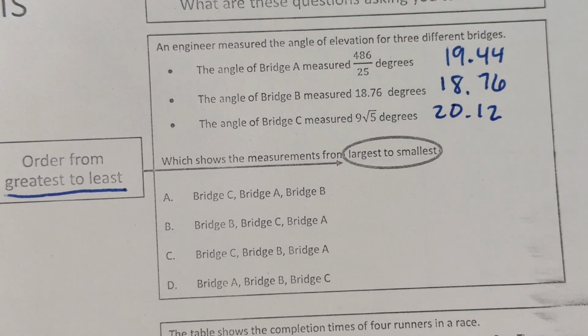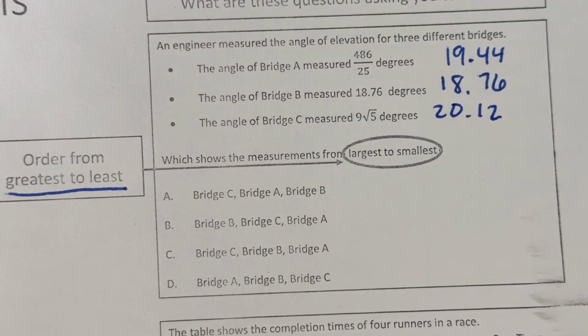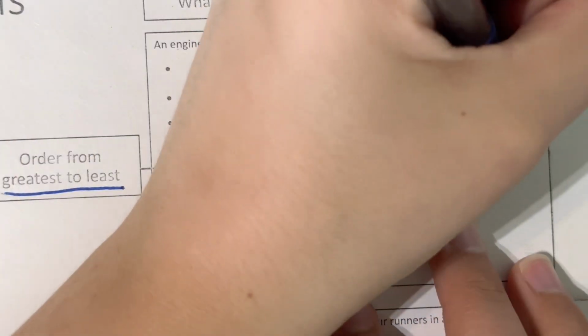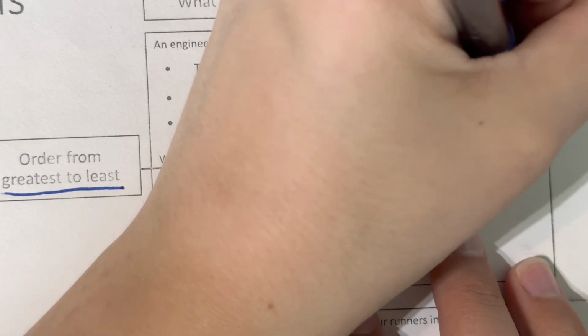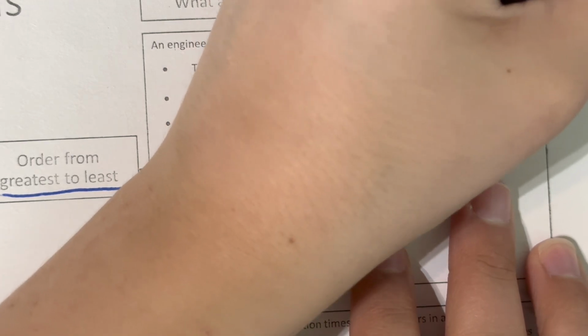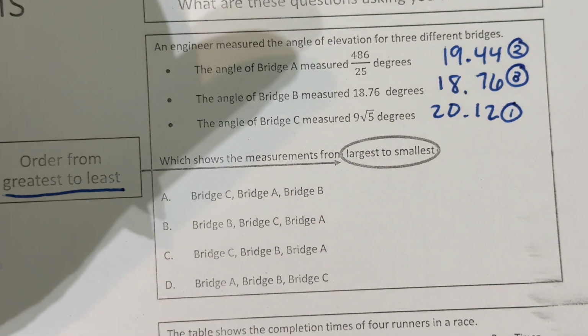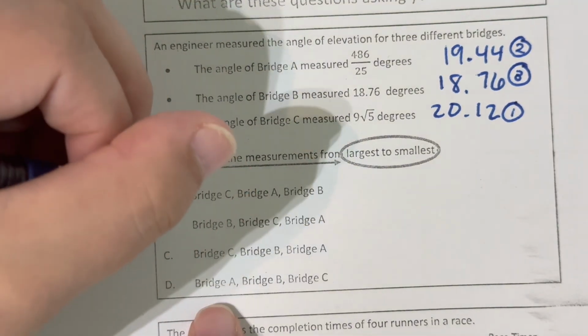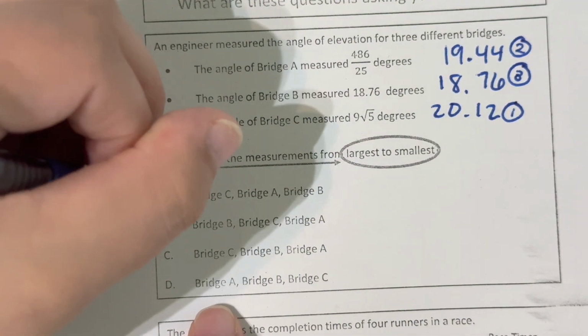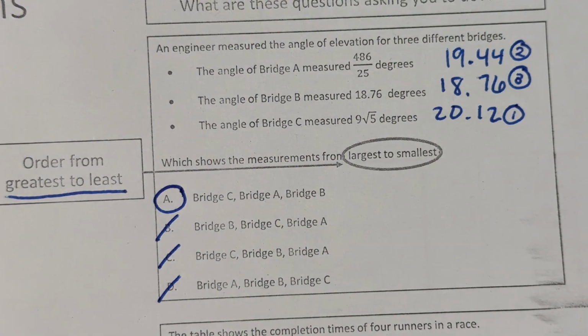Okay, so there are my 3 measurements. Now I need to think about money and put them in order from greatest to least. So what is the greatest amount of money up here? The greatest amount of money is $20. Then it would be $19. And then the last would be $18. So the answer is C, A, B. So the answer is A. Let's look at another example.